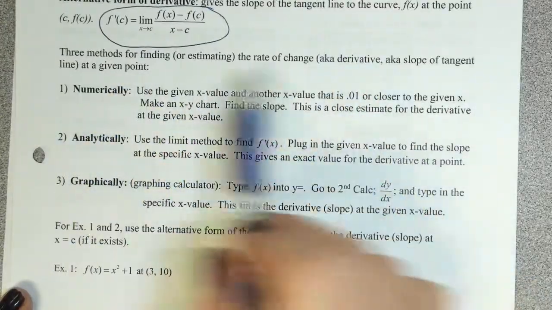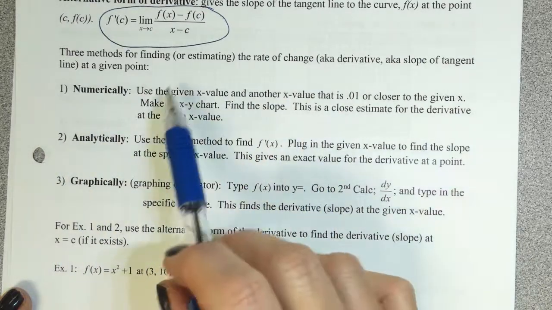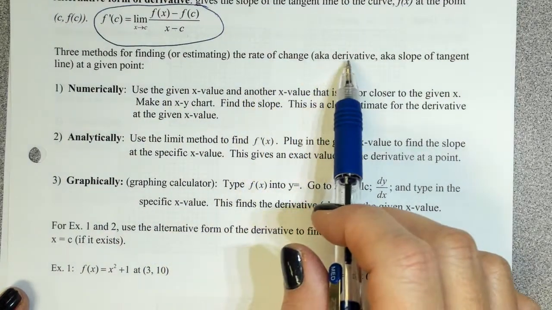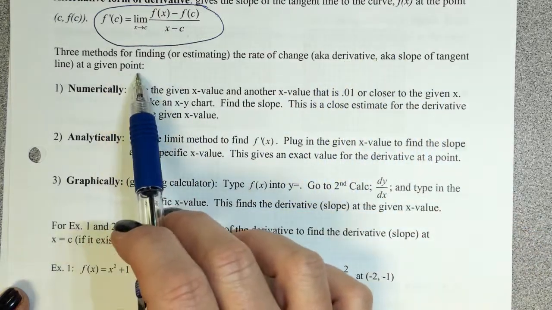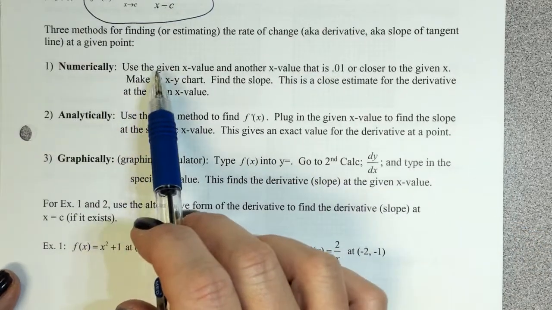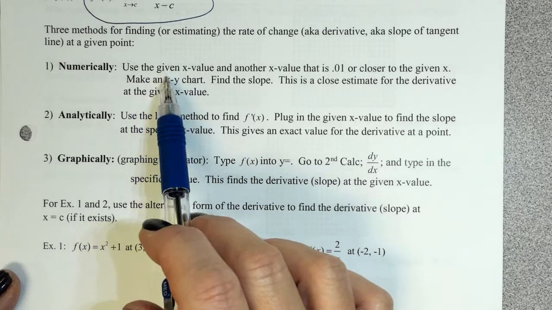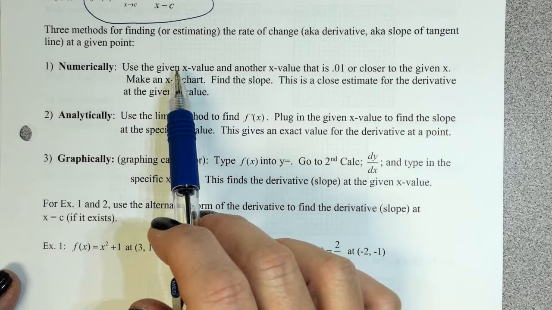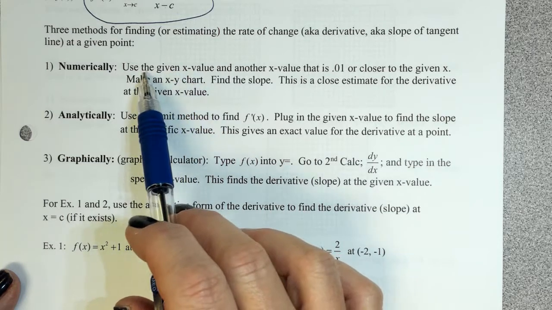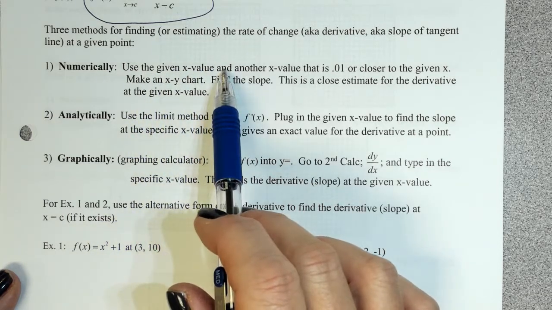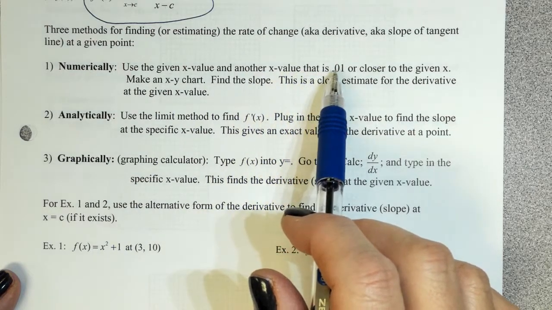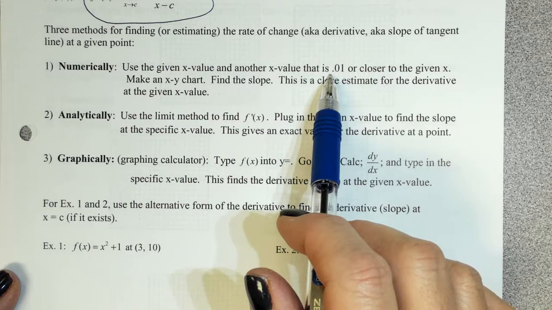This is an overview of the 3 methods that we can use to estimate or find the exact rate of change. That's also thought of as the derivative or the slope of the tangent line at a given point. Numerically is one way, and this is the least sophisticated way. This is what mathematicians did before they figured out derivatives. So if you're given an x value, all you'd have to do is come up with another x value that is extremely close to the one that you're given.